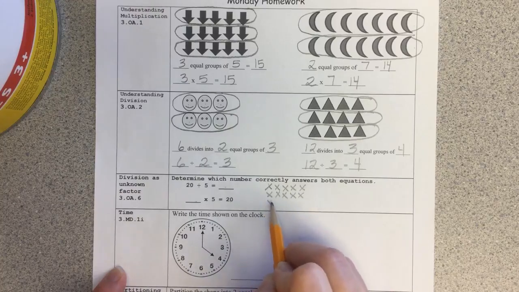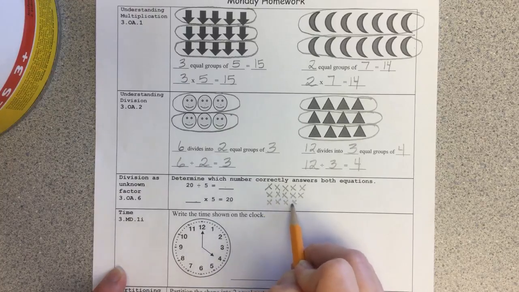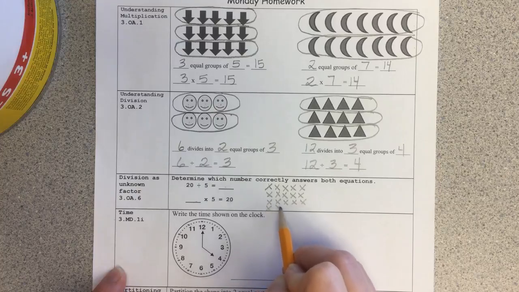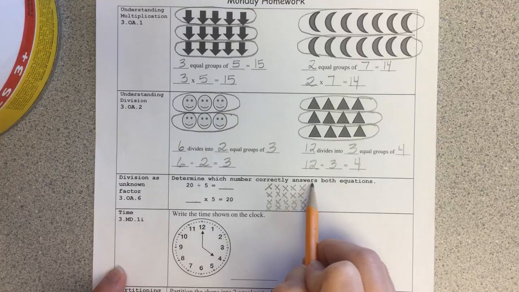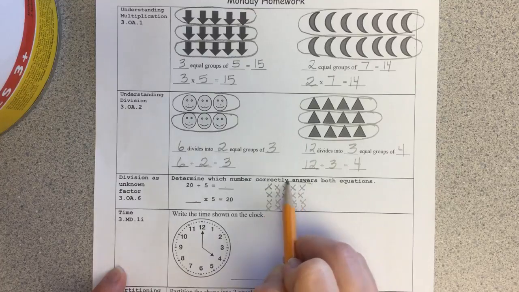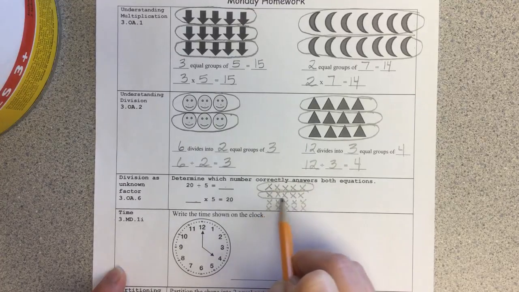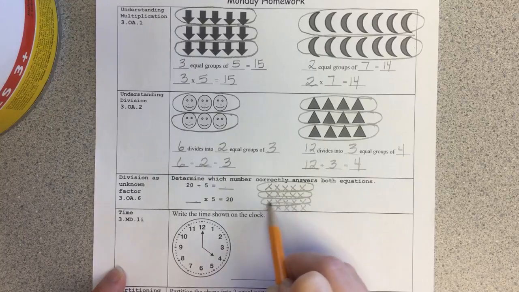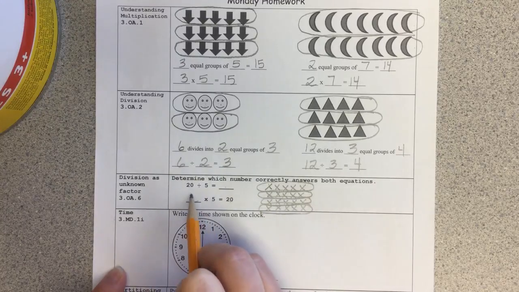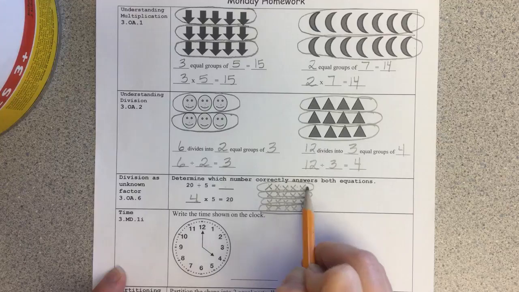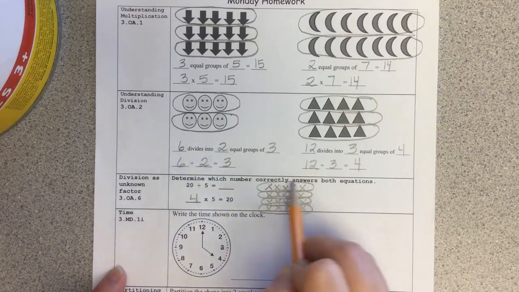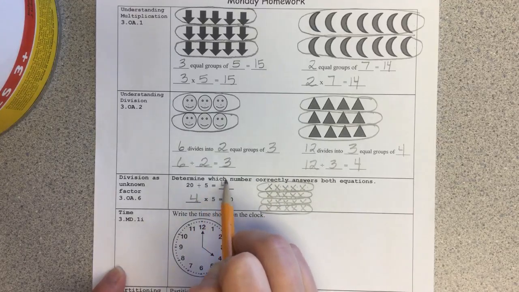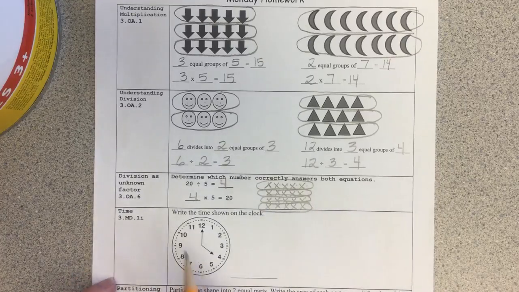I'm at 10, 15, 20 total items divided into 4 groups. 4 groups of 5 equals 20. So our 20 items divided by 5 equals 4.